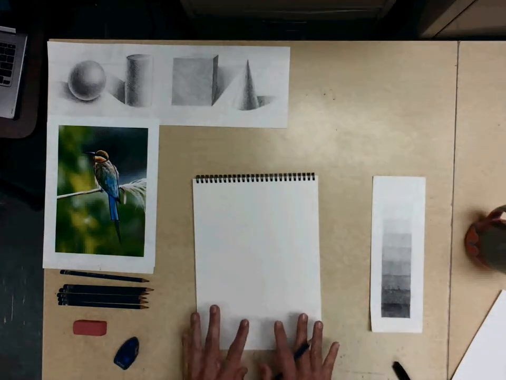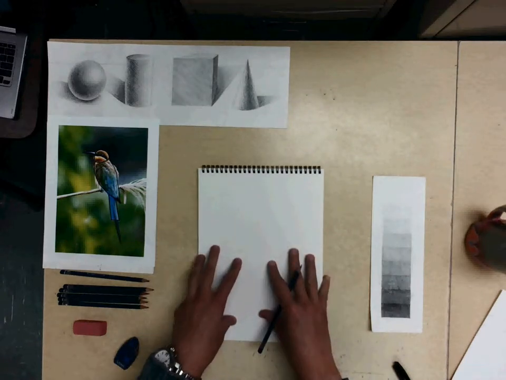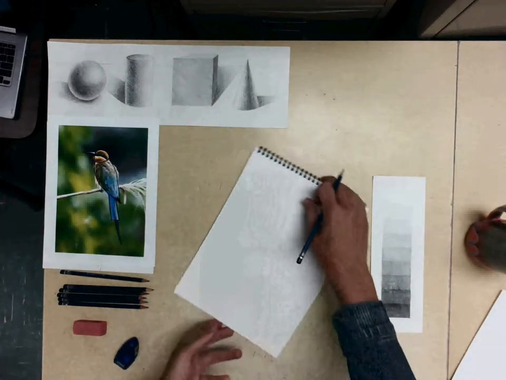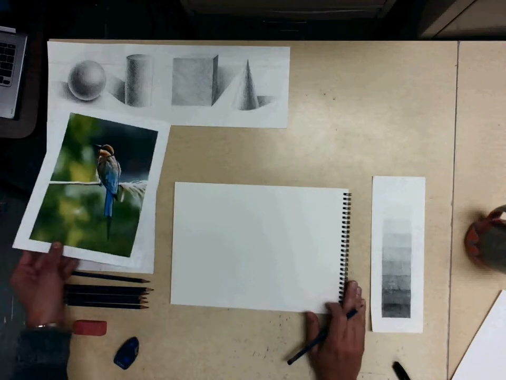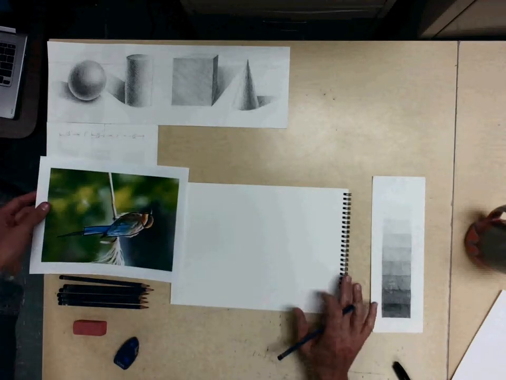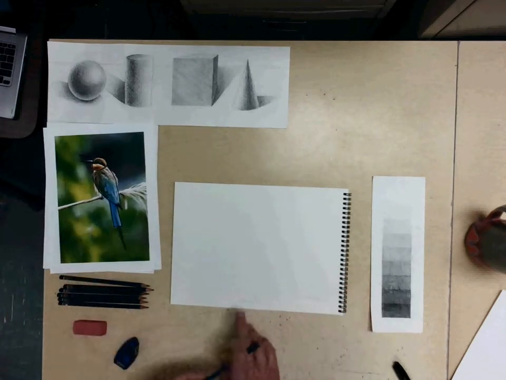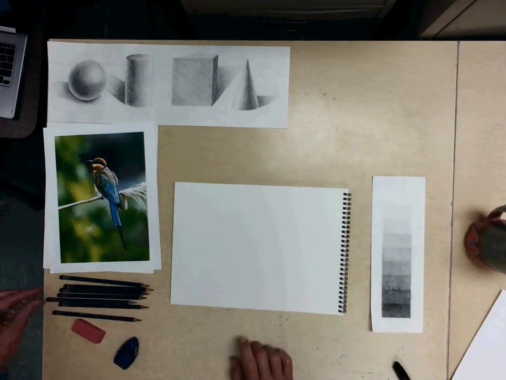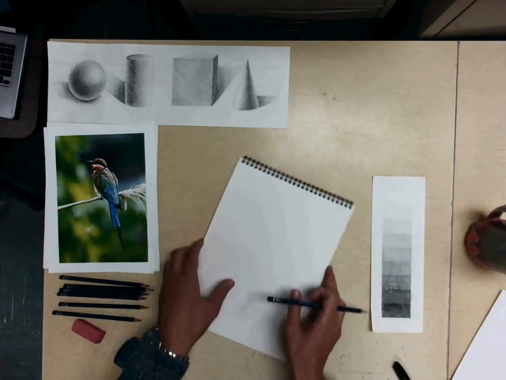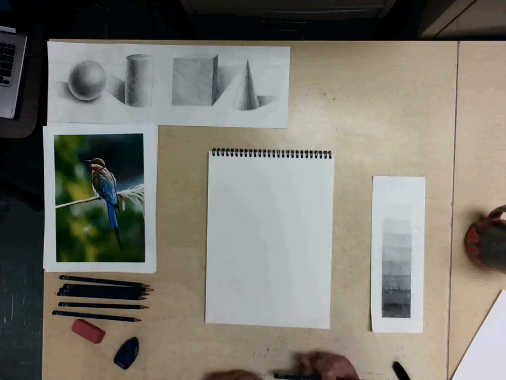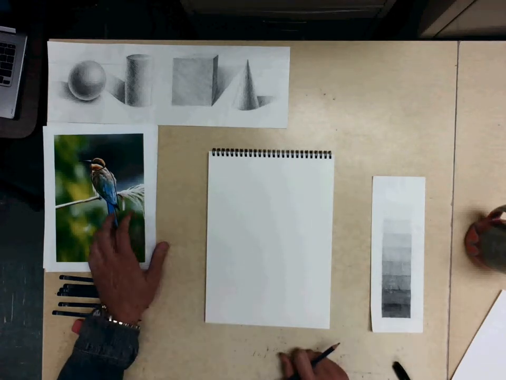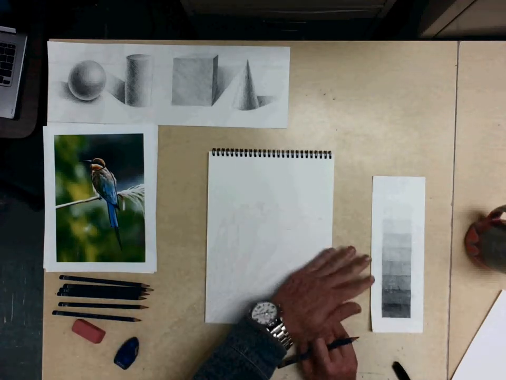If your image is more vertical or portrait oriented, you may do your paper this way. If your image is more landscape or horizontal, you can do it this way. Either way works. Okay, so I'm going to switch back to my HB since this is going to be my actual drawing and get started with understanding the basic shapes that I broke this bird down into and understanding how big to draw it.